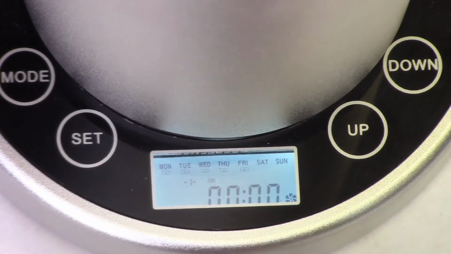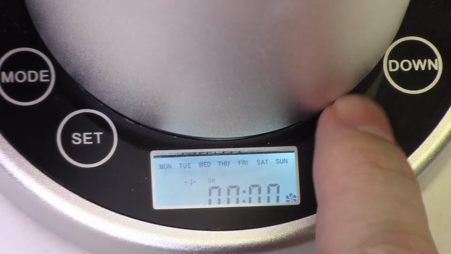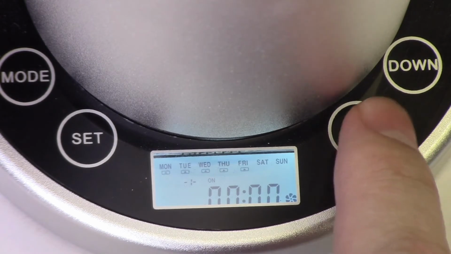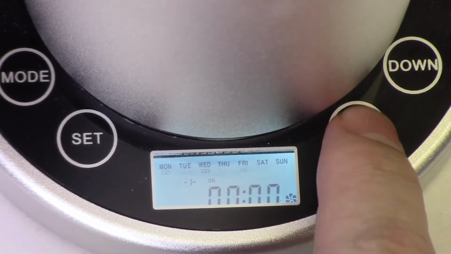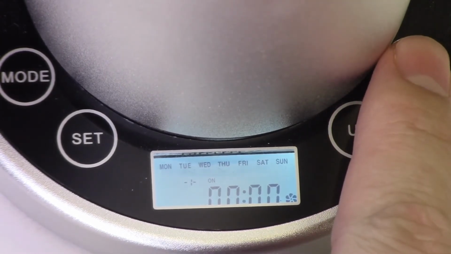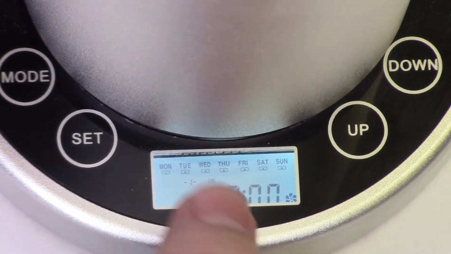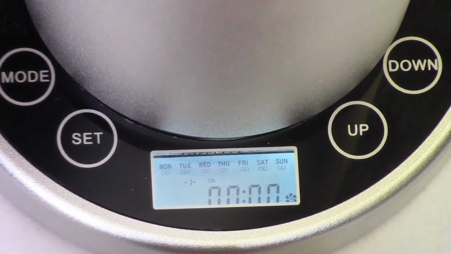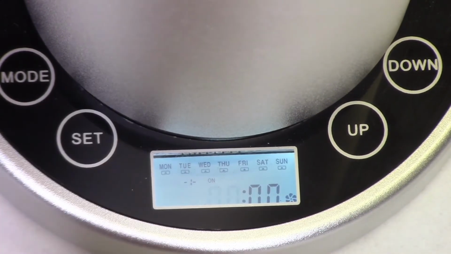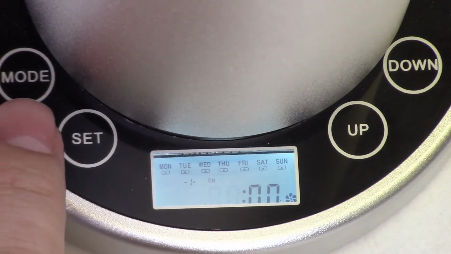Press set again, and we're going to change the days of the week. For 24/7 operation, we're going to want to do Monday through Sunday. So you're going to want to see lines under every day of the week. And here we see the lines blinking under every day of the week. Press set again, and it's set for the start time.